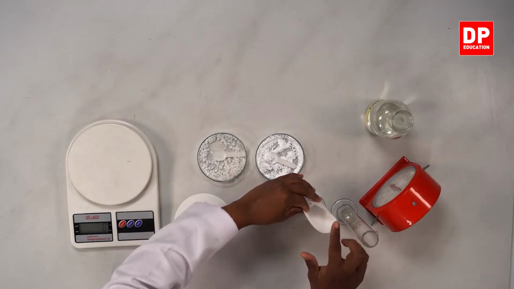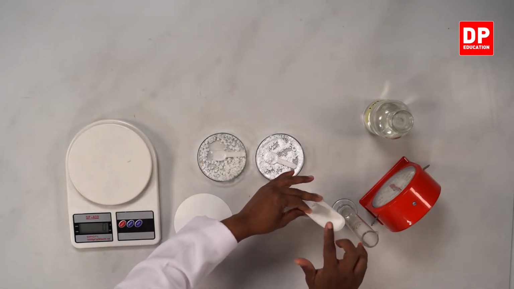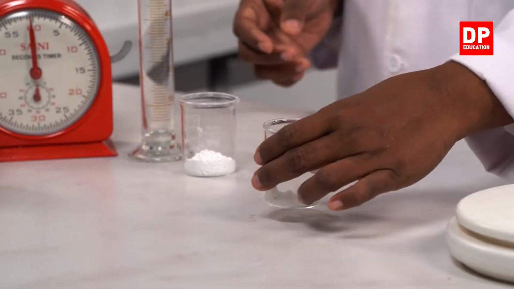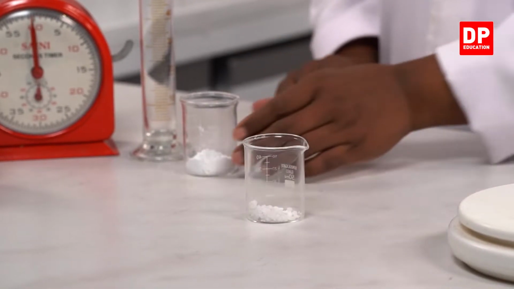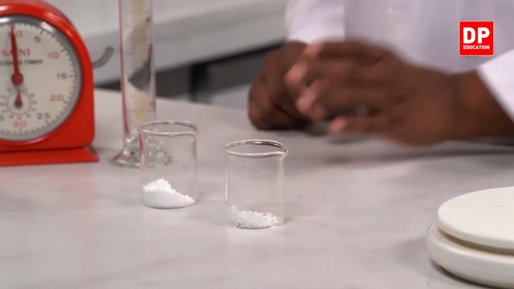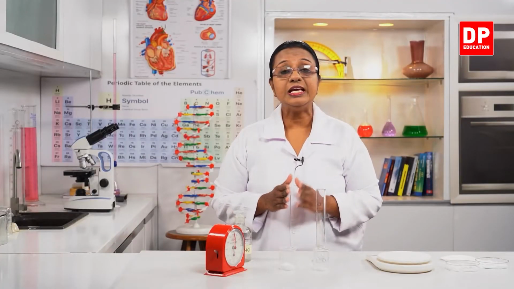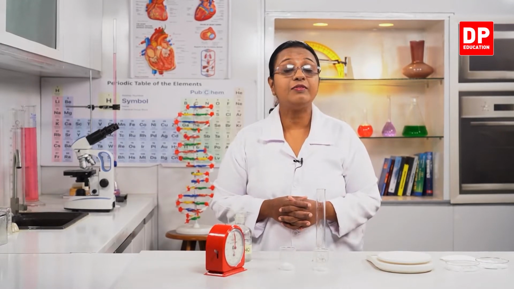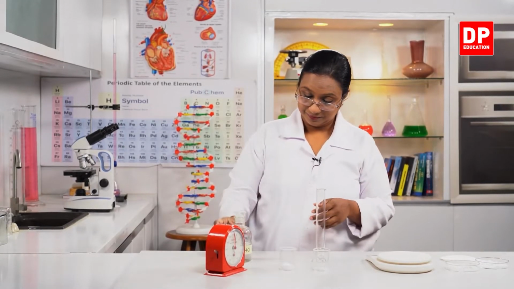We have to make sure that we transfer all the calcium carbonate powder into it. The calcium carbonate chips and calcium carbonate powder. So here students, I will be using 10 milliliters of hydrochloric acid to react with the 5 grams of calcium carbonate.